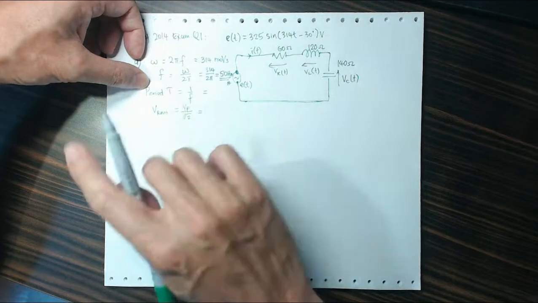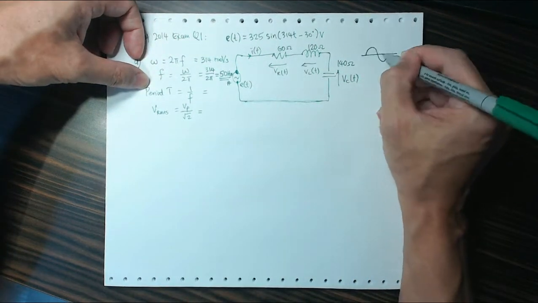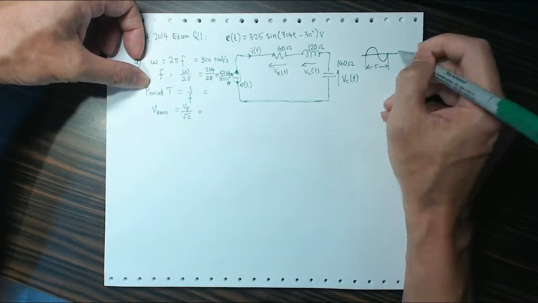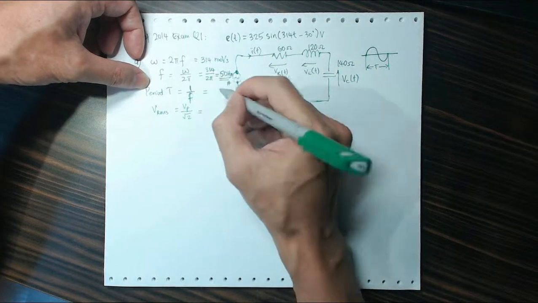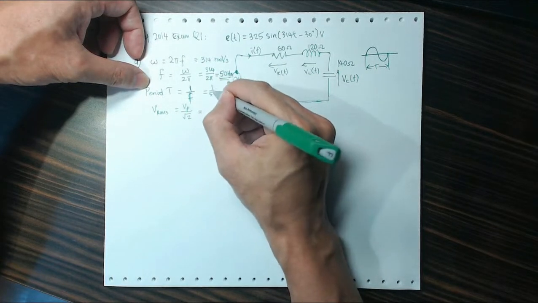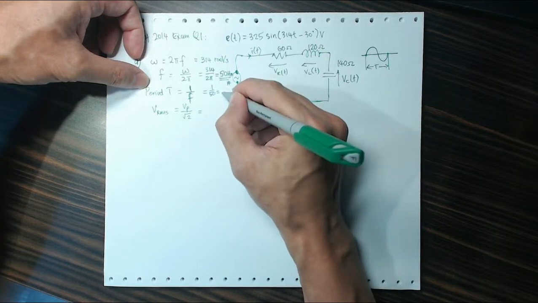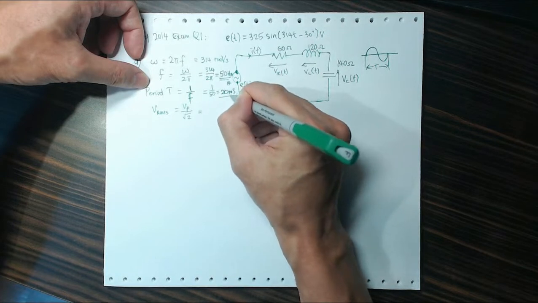Then the period of this waveform, from here to here, T, is given as 1 second divided by the frequency. So that's 1 upon 50, and gives me 0.02, or I could just write it as 20 milliseconds.